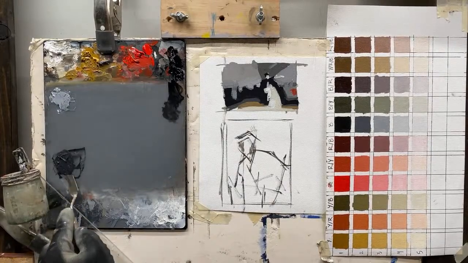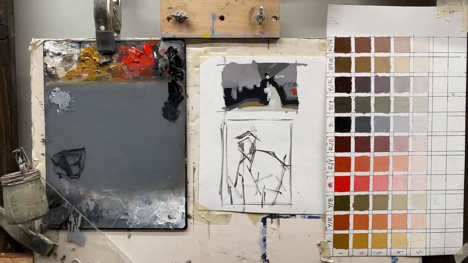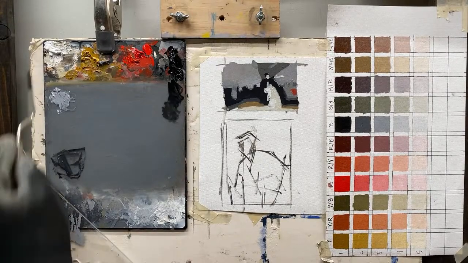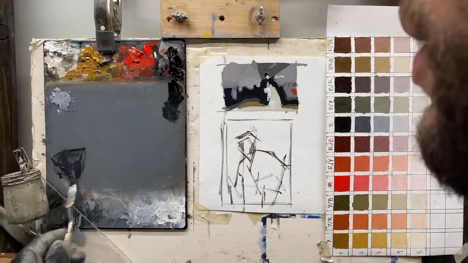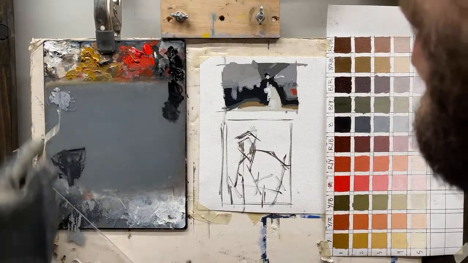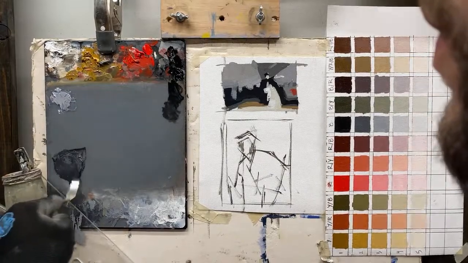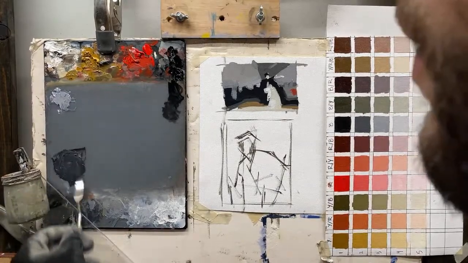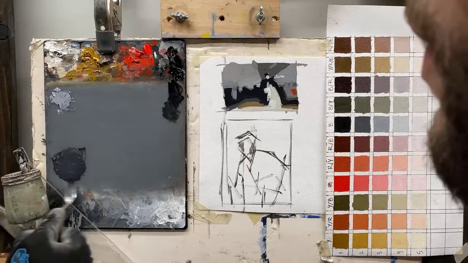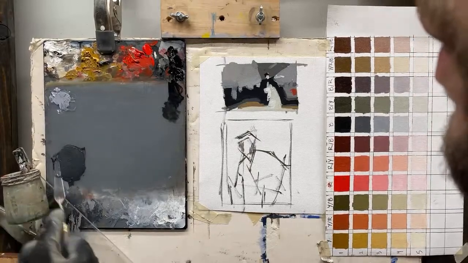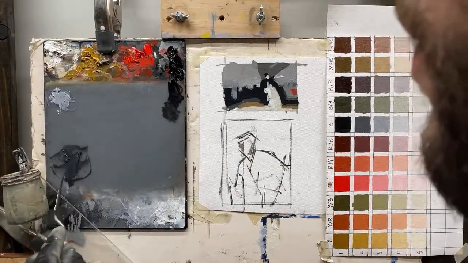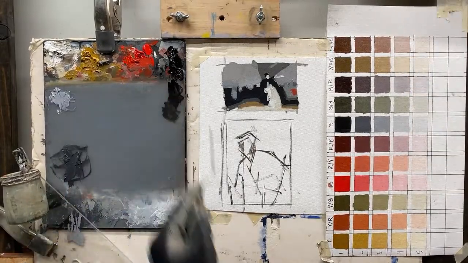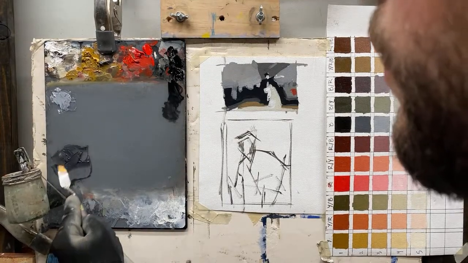Ooh, that's gonna be a weird painting. I think it's a little bit lighter than that. Yeah, it's probably in there.